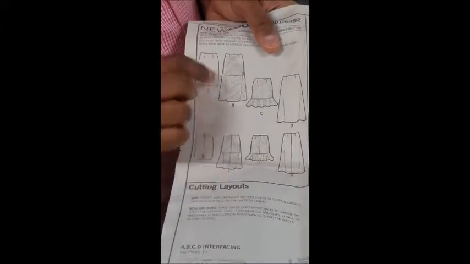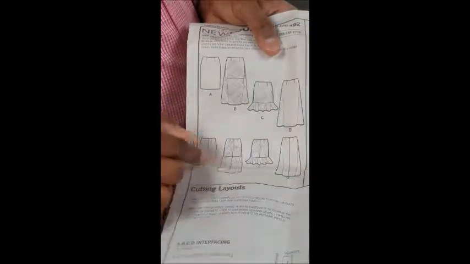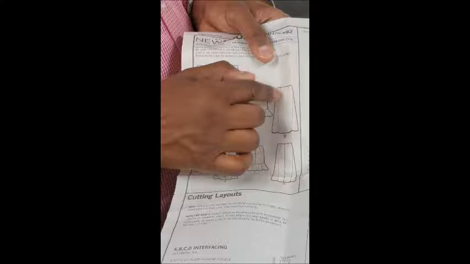Very simple. And I would suggest perhaps you choose this one. Or you can choose this one. It's the same thing. Stitching difference is it's going to be a fuller skirt. Okay. Now, here you go.